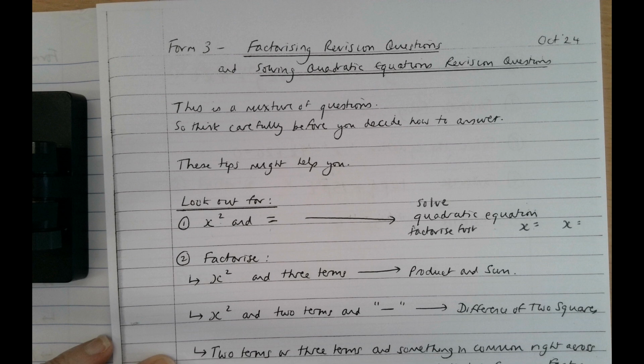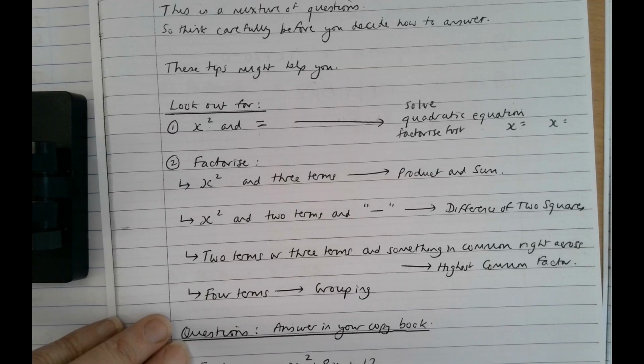So if it's got an x and then you solve. If it says factorize, what they mean is find the things that multiply together to give. We sometimes talk in our class about the questions. So what we're trying to do is work out what must have multiplied together to give the thing that they're asking us to factorize.